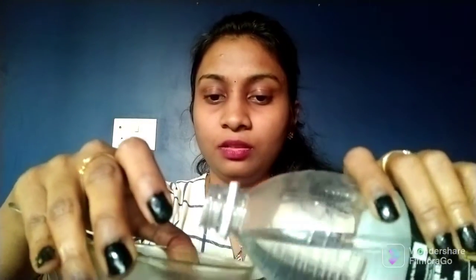This empty beaker, and to this soda, I am adding the turmeric indicator.